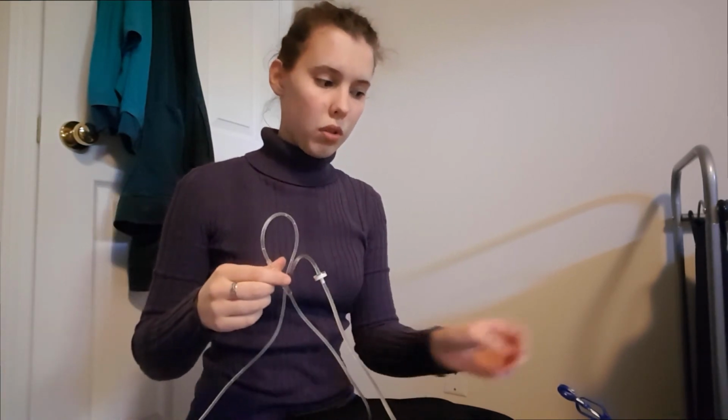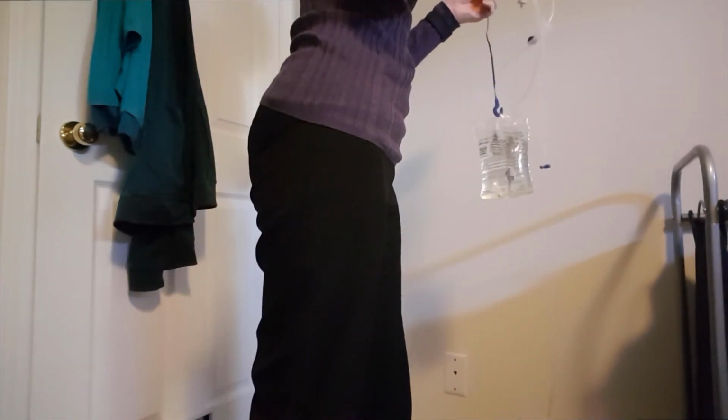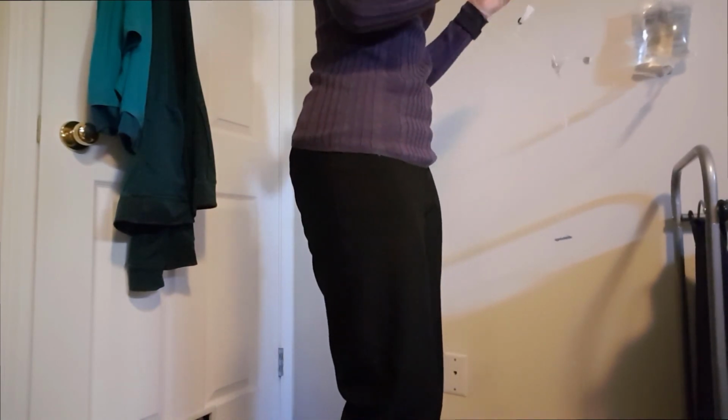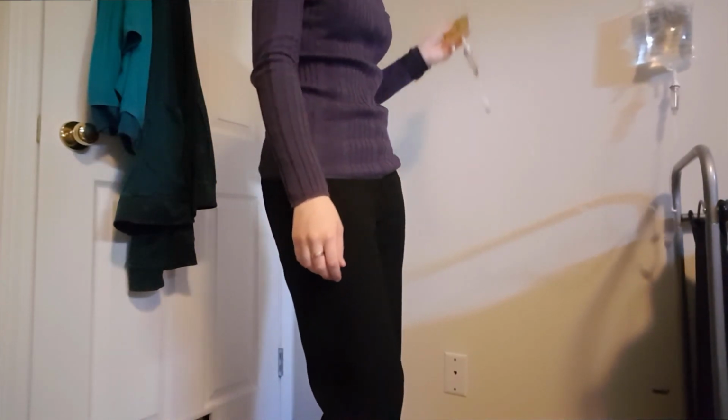Now what you're going to do is, this is hanging. Okay, so that is hanging, that is connected, like so, except you can't see.